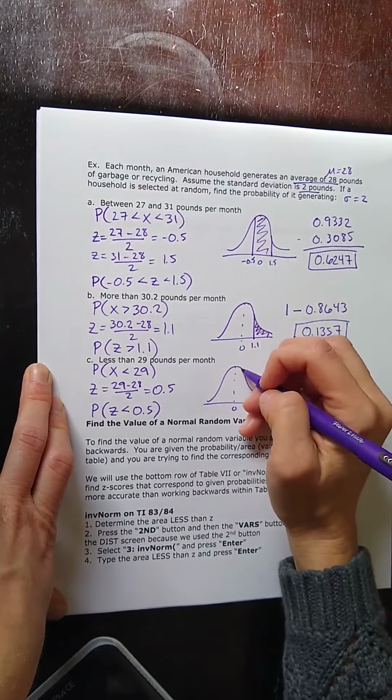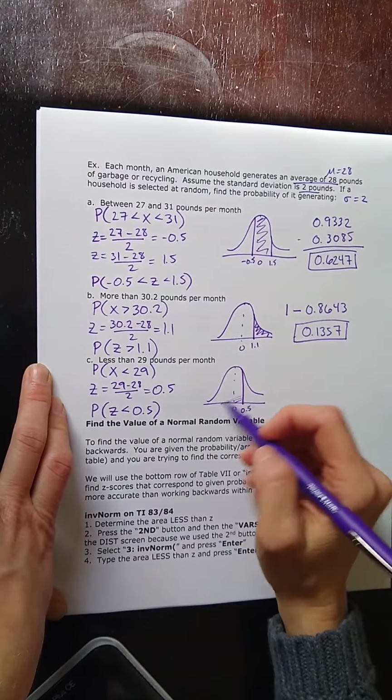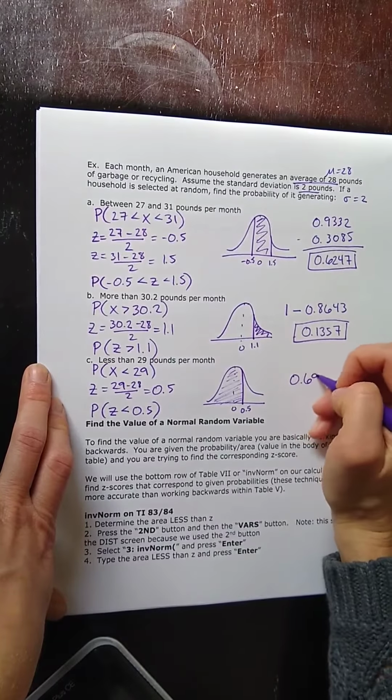Z is a positive 0.5, and we're looking for the area to the left of it. So we just get the table value, gives us the answer.